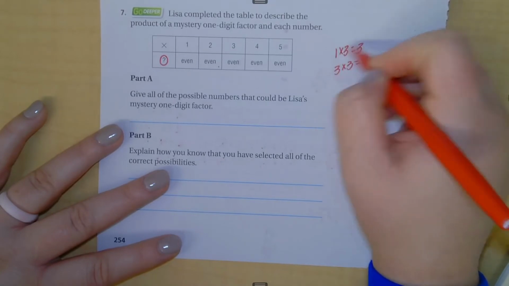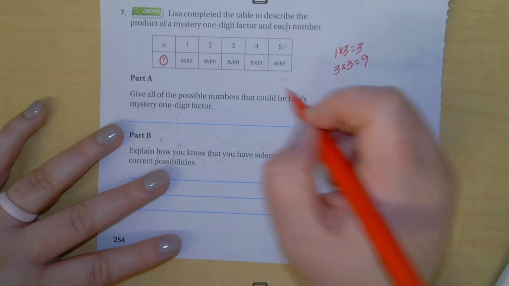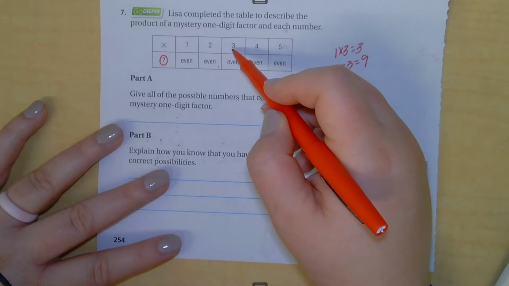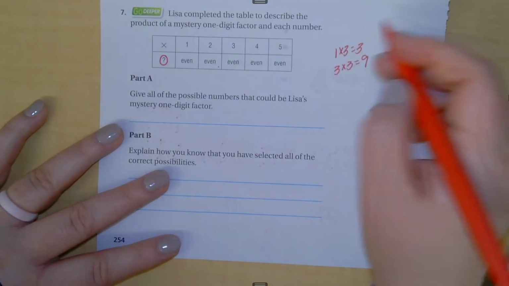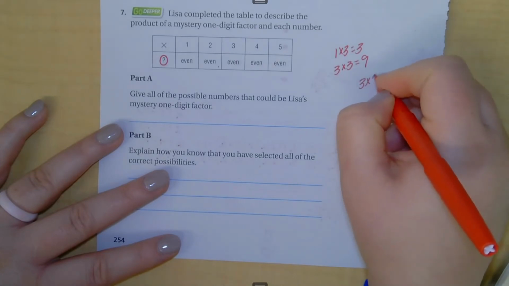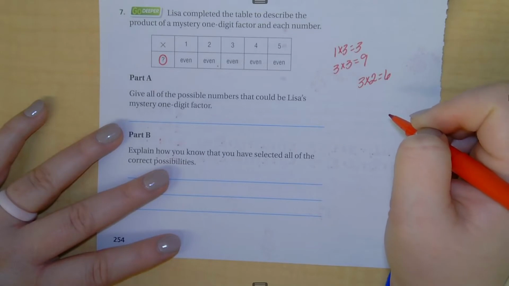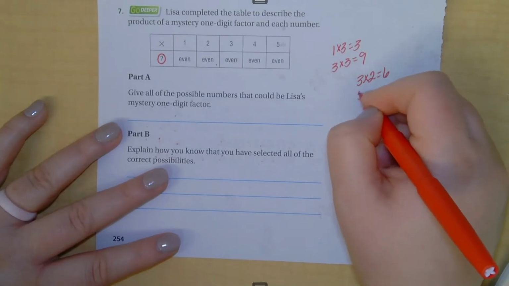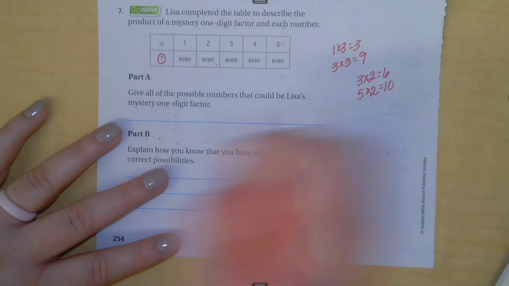These are odd numbers, all of them. But if I take an odd number, like 3, and multiply it by an even number, like 2, I get an even number. Again, if I take an odd number, like 5, multiply it times an even number, like 2, I still get an even number.